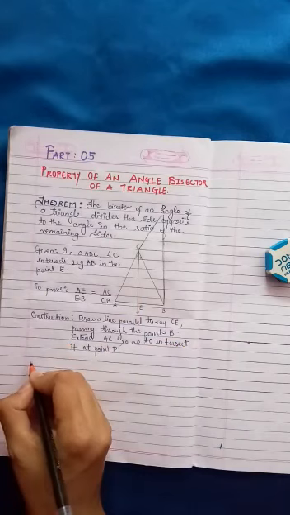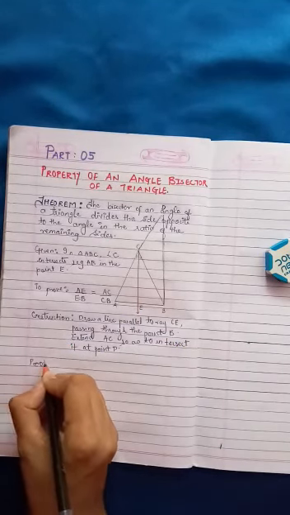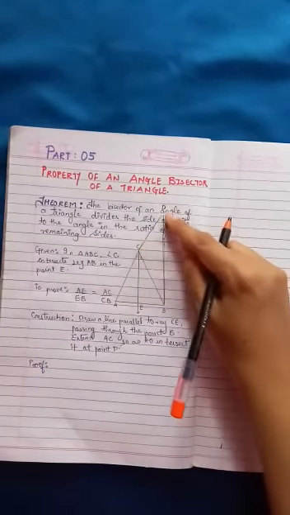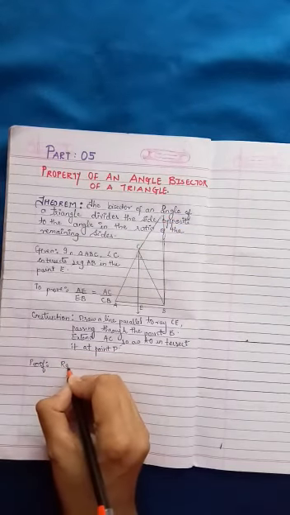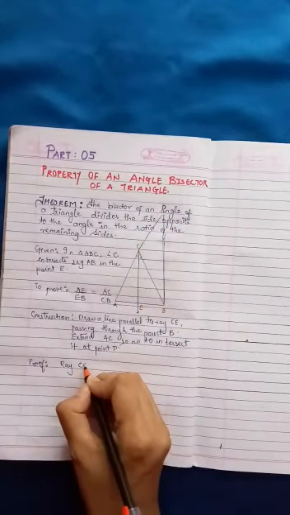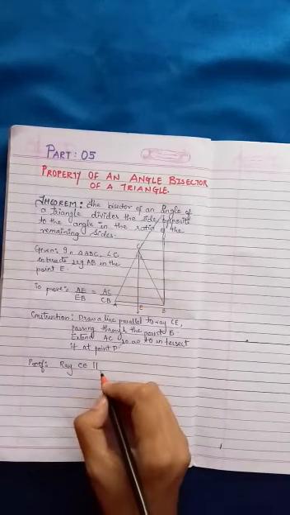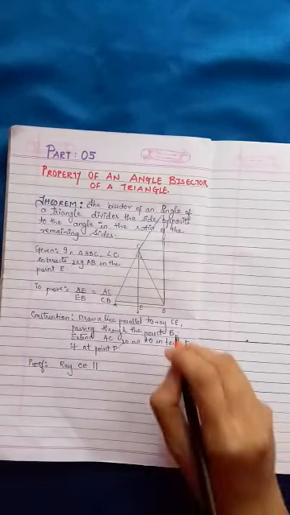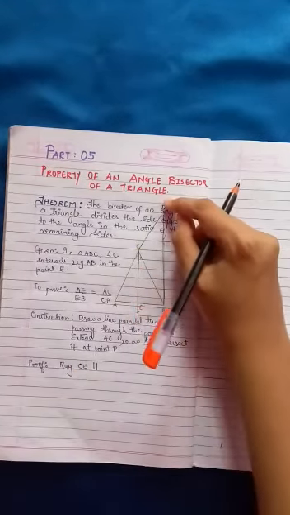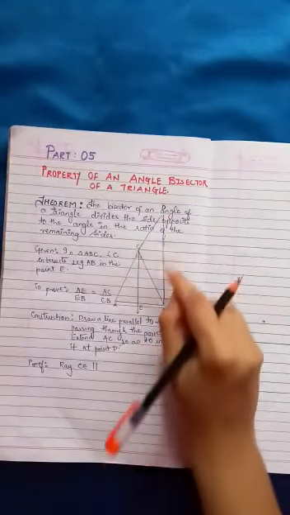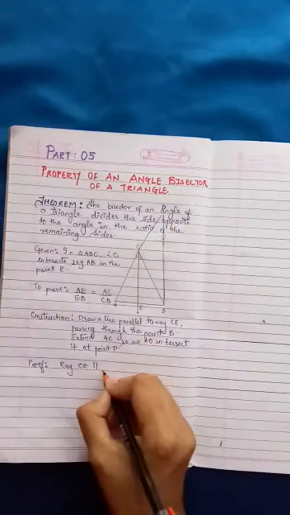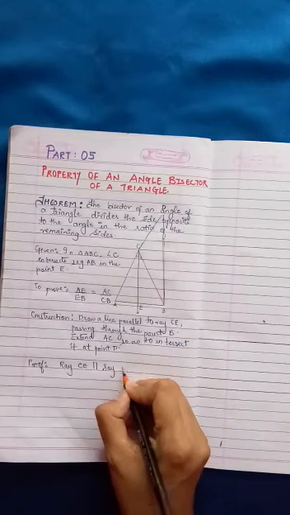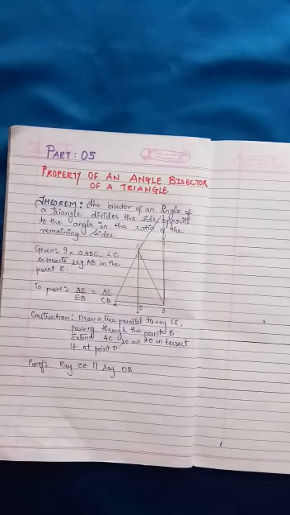Now let's start to prove. How simple this theorem is. Let's start proving it. Proof. How am I going to prove it? First step: can you see that CE and BD are parallel to each other? So can I write that ray CE is parallel to ray DB?